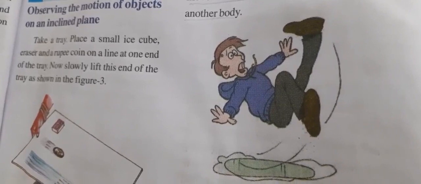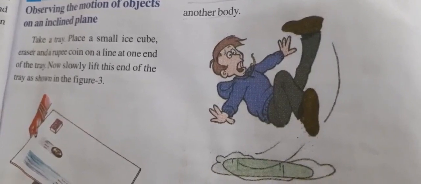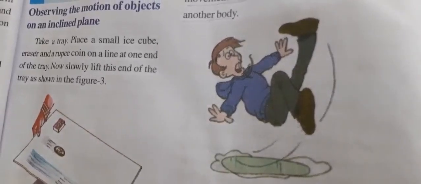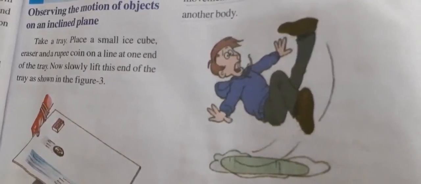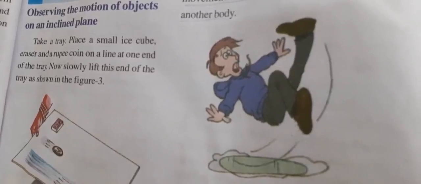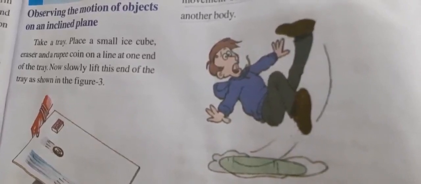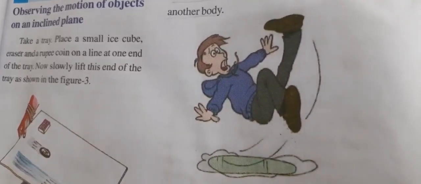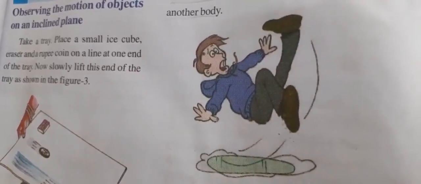Would it be possible to drive a car if there were no friction between the tire and the road? The direction of friction is always opposite to the direction of motion relative to the surface.